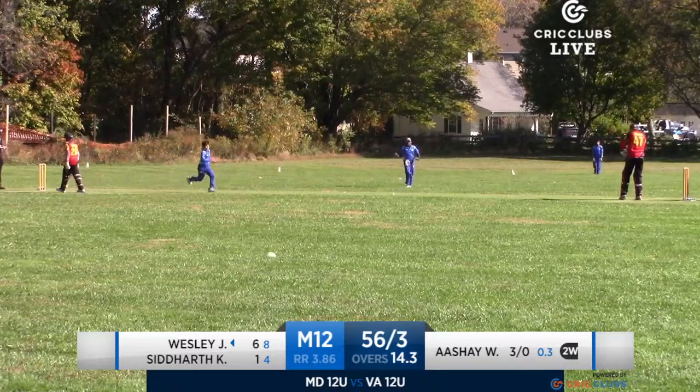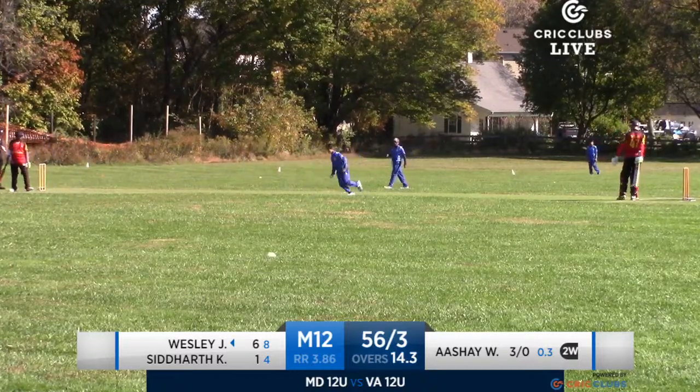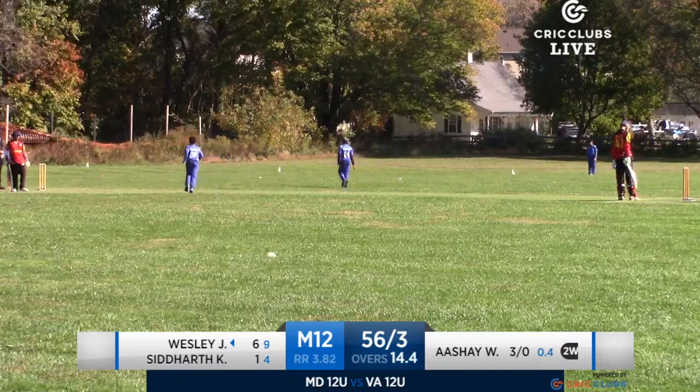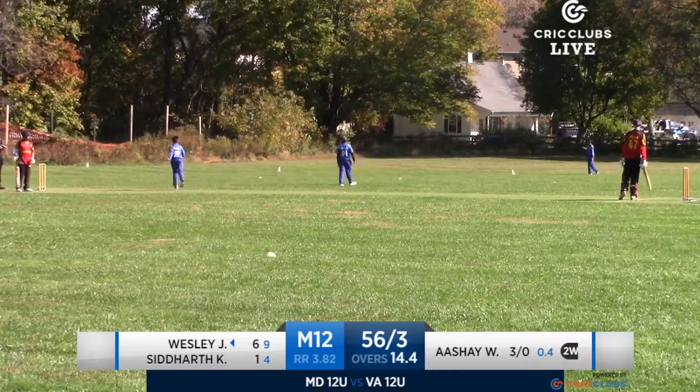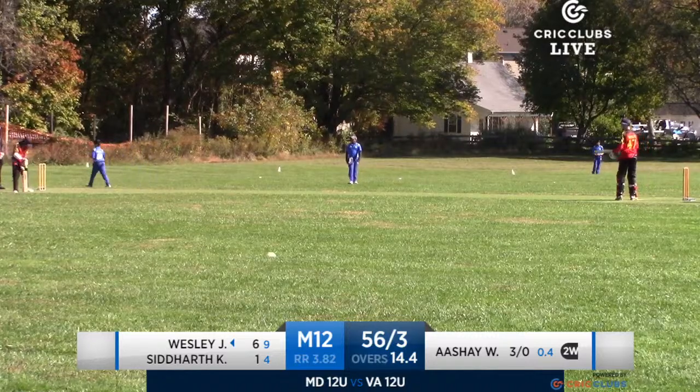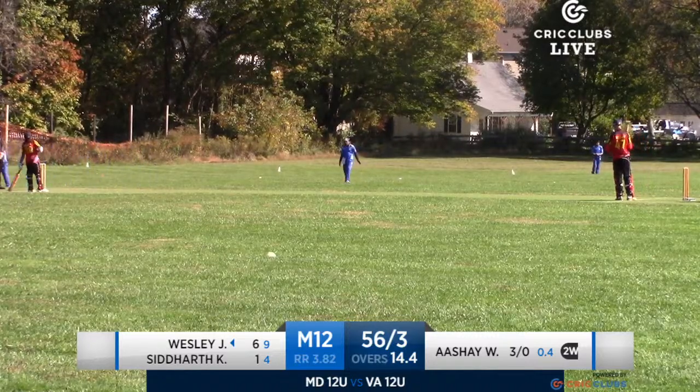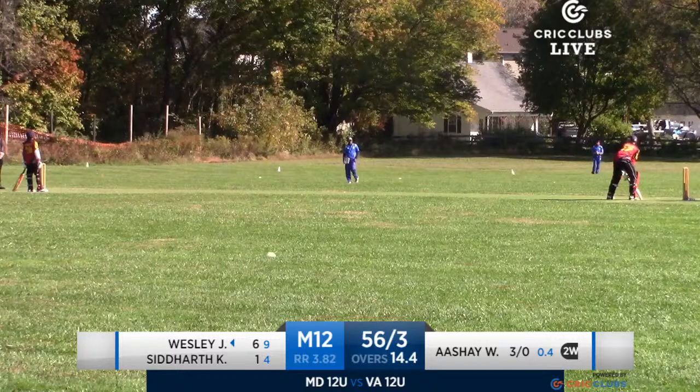I defended. That's intelligent bowling by Ashay. He didn't give Wesley anything to smack, and he didn't give him too much room. He bowled a pretty good length to Wesley and Wesley defended. Wesley is the kind of guy who watches, defends one ball, and then wants to hit the next. He just looked at the field. He has a solid stance.